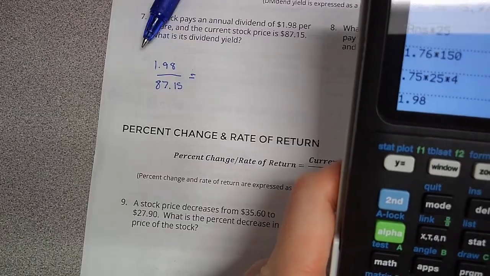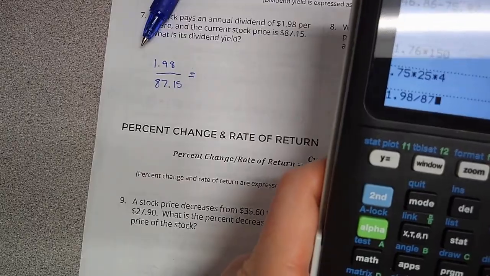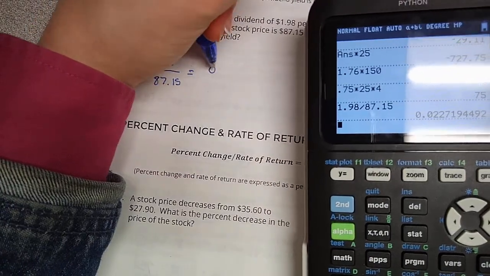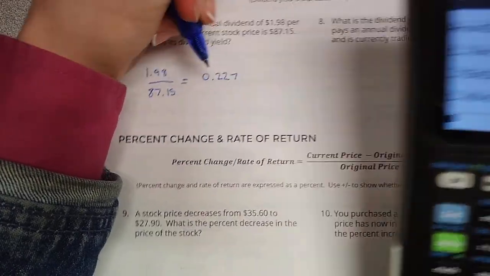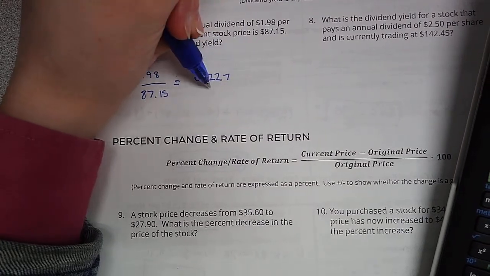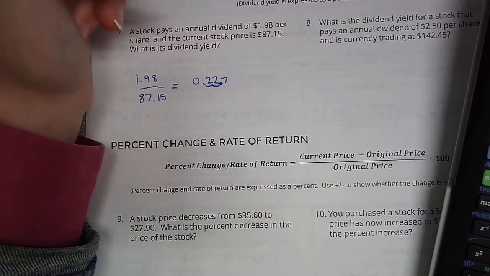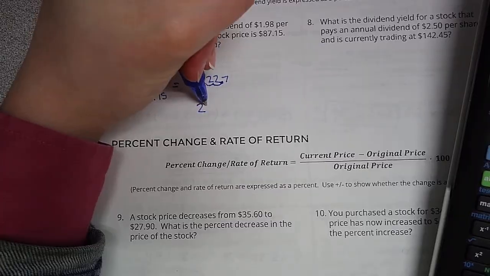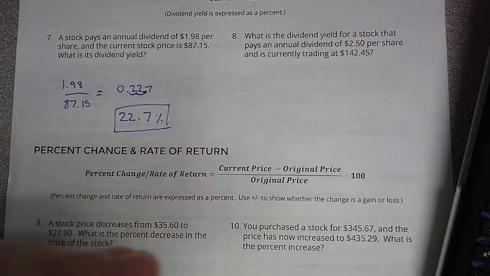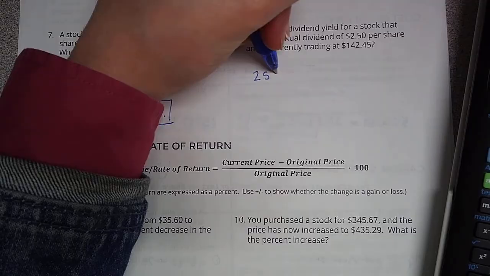1.98 divided by 87.15. We have 0.227. So if you wanted to turn that into a percent, you would multiply it by 100 or move the decimal place 2 times. Either way, you get the same answer. You get 22.7%.